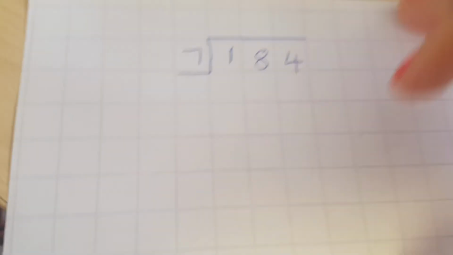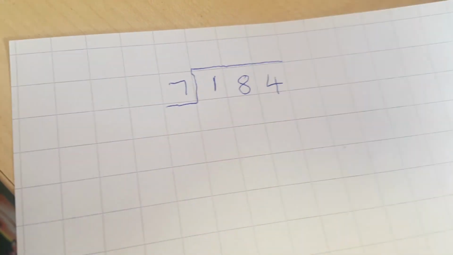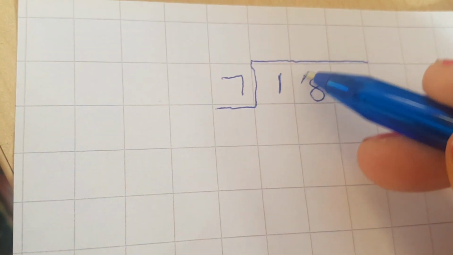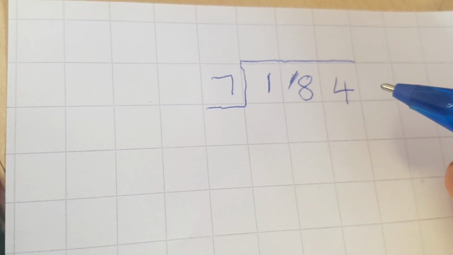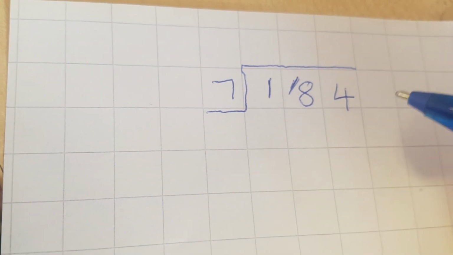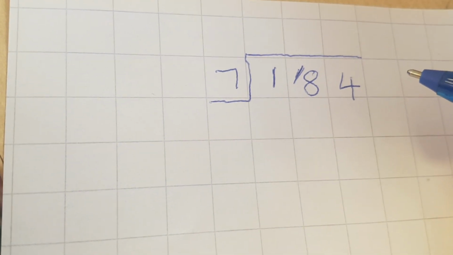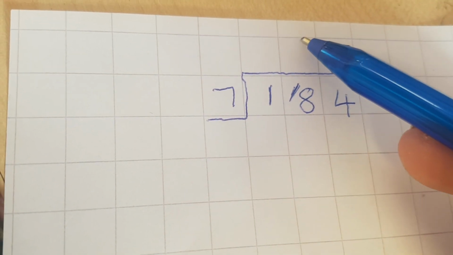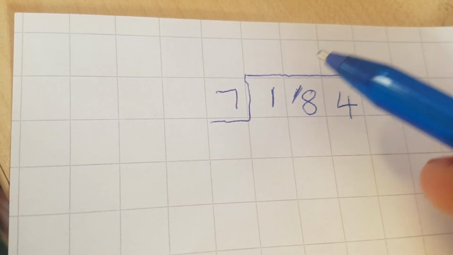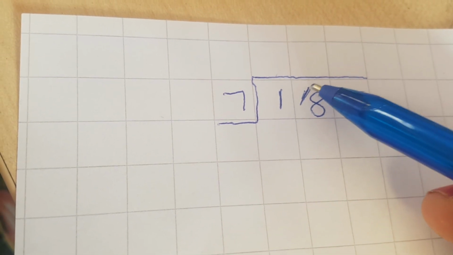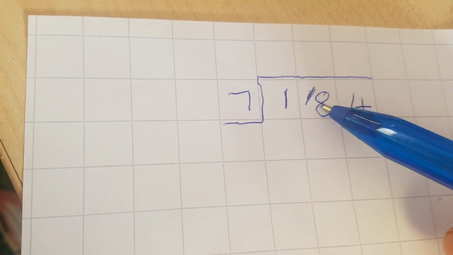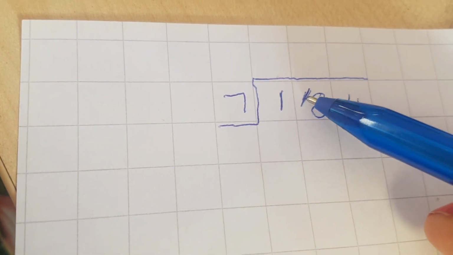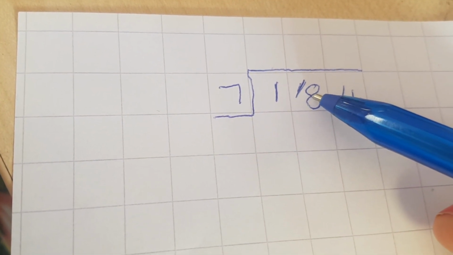We would take the 1 over to this 8. Now it's not just 1 plus 8. We would spend a lot of time explaining to the pupils about place value, so we would know that this column is hundreds, tens and units. So we move this 1 over, it is more than just the number 1 here, so it makes this number 18. How many sets of 7 are there in 18?